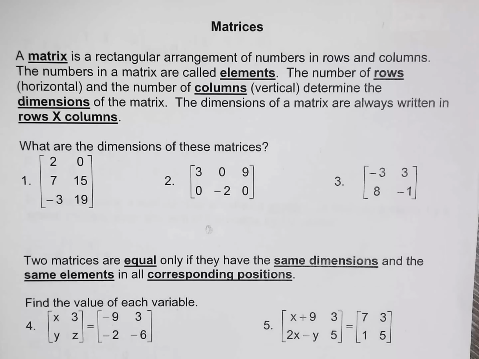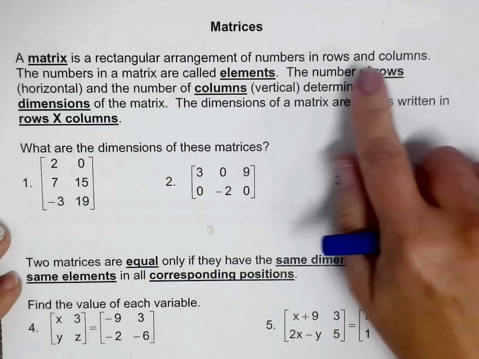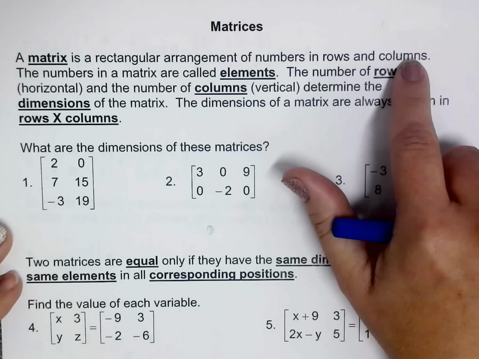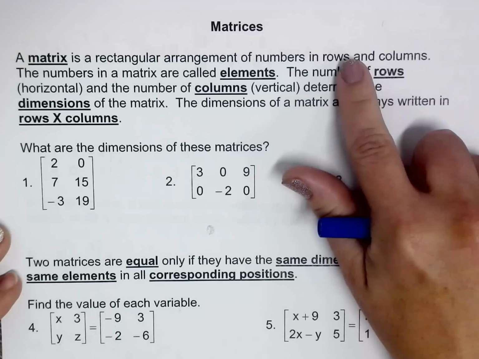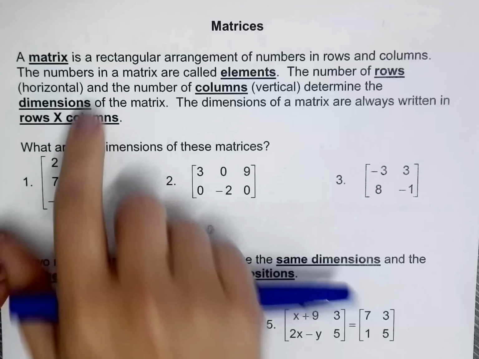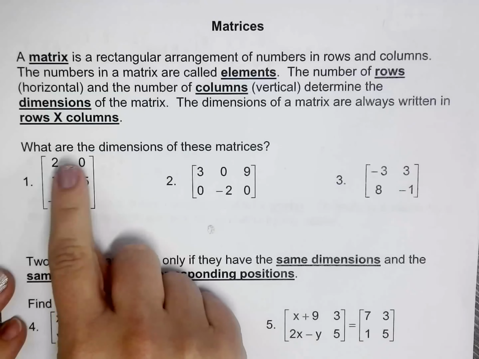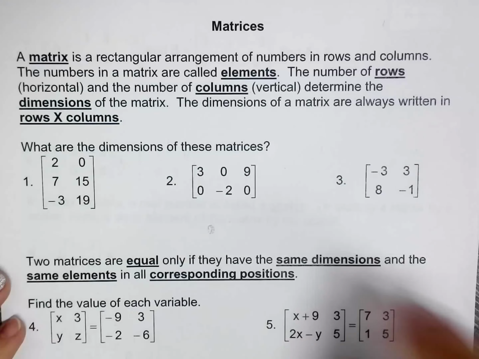What is a matrix? A matrix is a rectangular arrangement of numbers in rows and columns. Notice that the order matters. We're going to talk a little bit more about this in a minute. The numbers in a matrix are called the elements. So here we have some elements of the matrix.